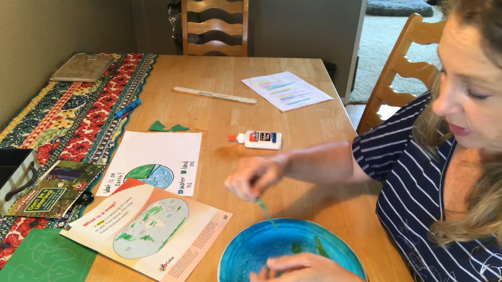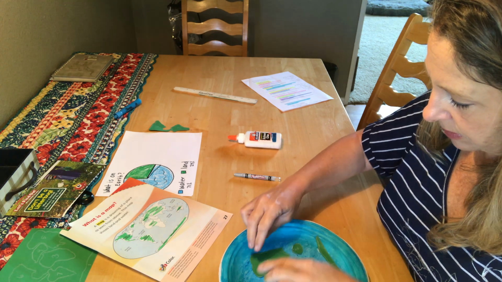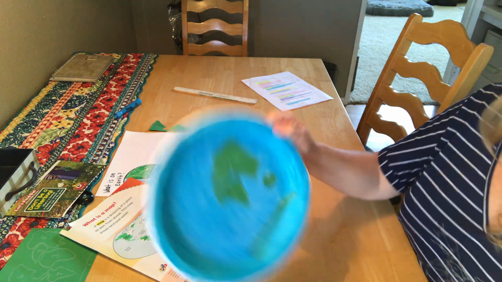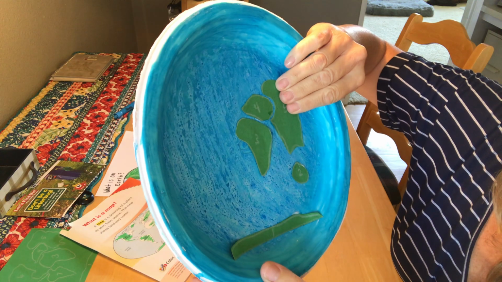Now, can you see why I numbered these? Because it makes it a whole lot easier now to get them in the right place. Now, what I did is, can you guys see that? I'll slide it over.